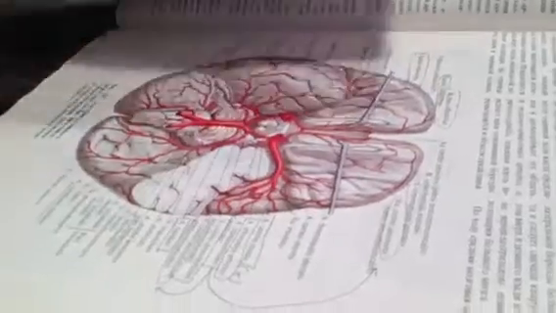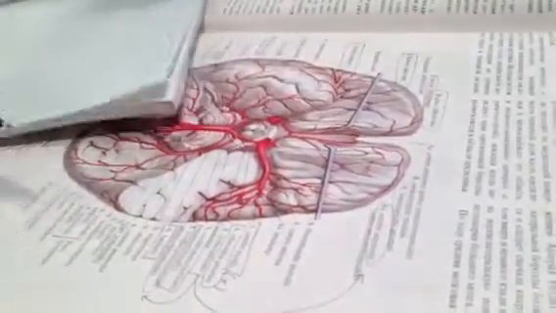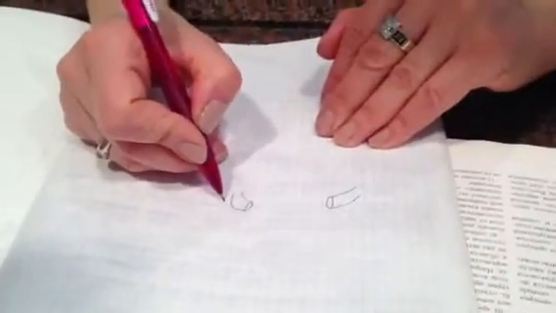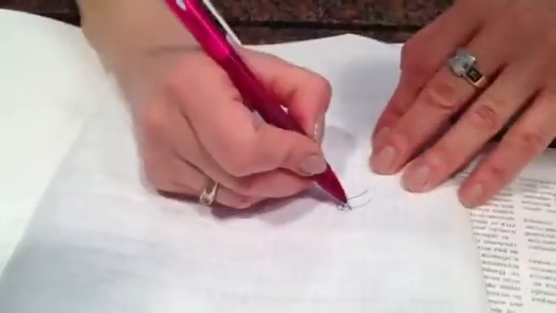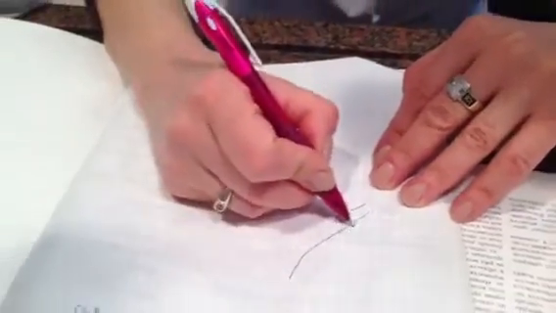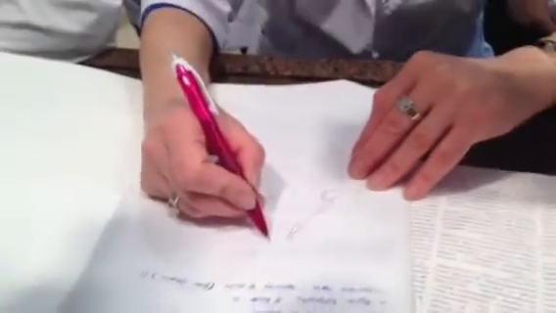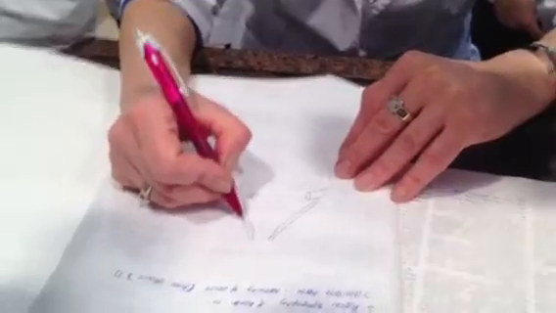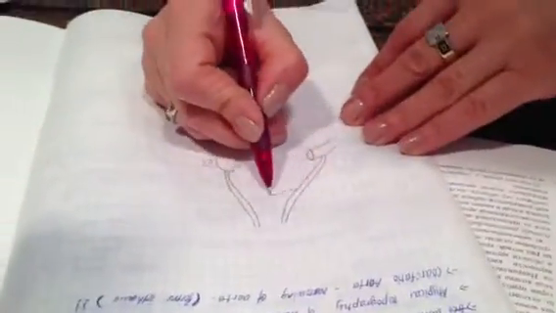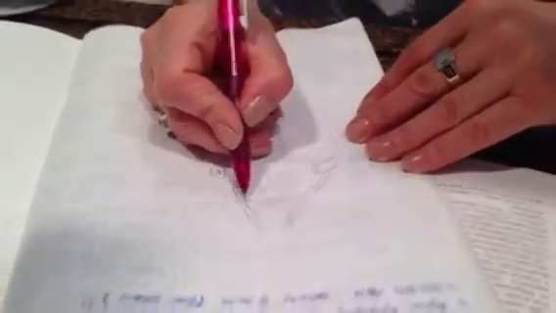And for the brain, you must know the picture of the brain. This is the internal carotid artery on both sides. After cutting the brain, this arteria carotis interna gives two anterior cerebral arteries to the anterior part of the brain. Between them, we have the arteria communicans anterior.